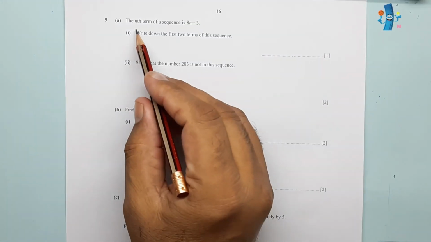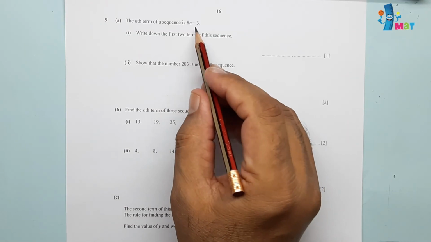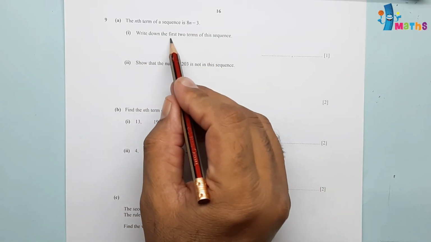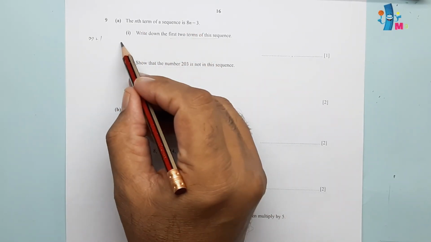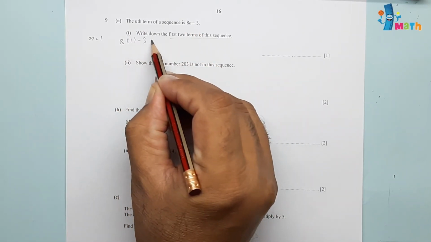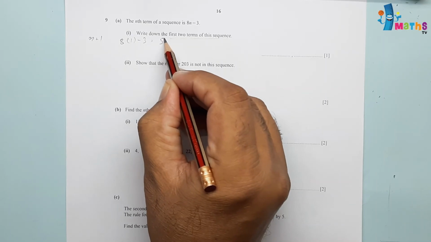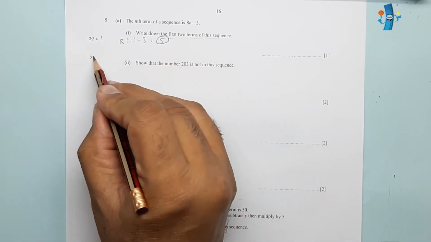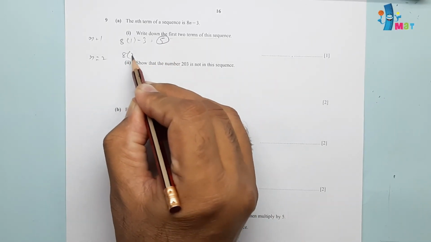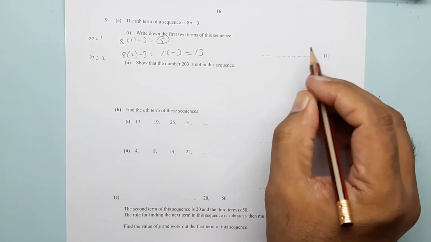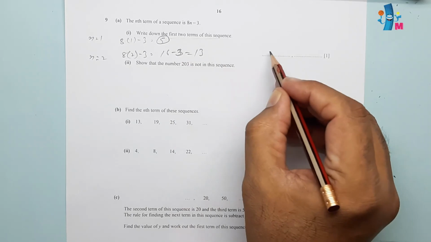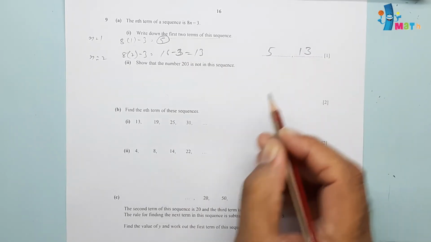Question number 9. The nth term of the sequence is 8n minus 3. We have to write down the first two terms of the sequence. When n is equal to 1, we can replace here. So it will be 8 into 1 minus 3, which is 8 minus 3, which is 5. So the answer will be 5. And n is equal to 2: 8 into 2 minus 3, which is 16 minus 3, which is equal to 13. So the answer will be 5 and 13.